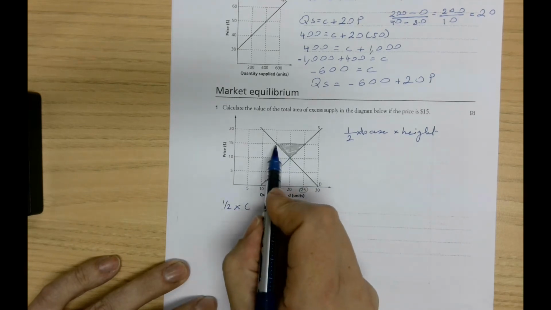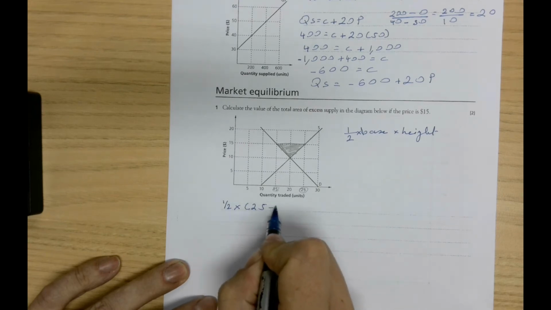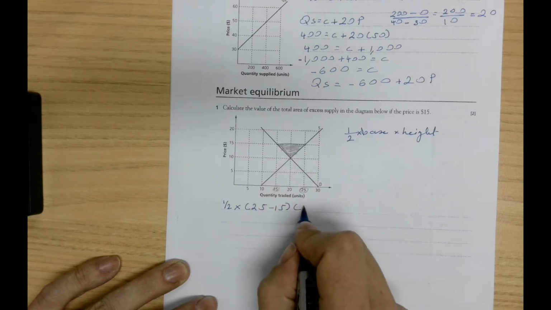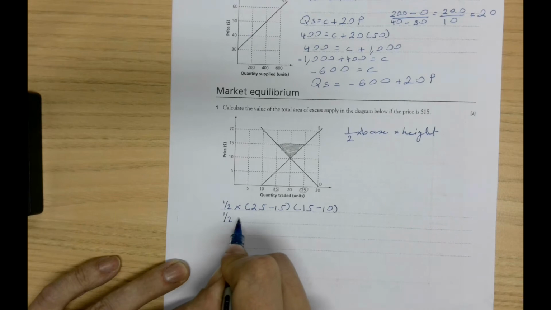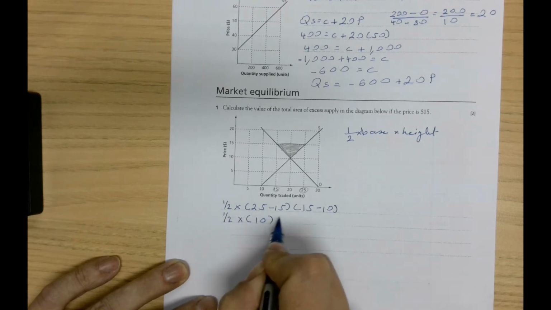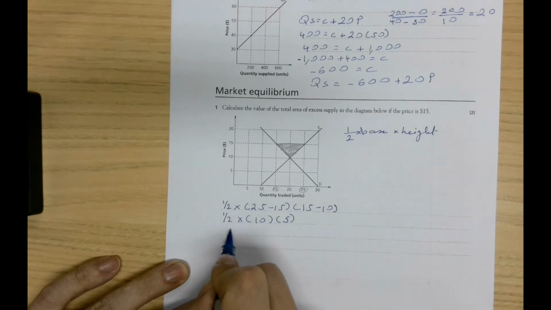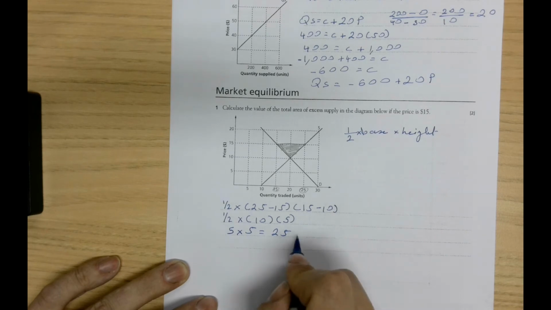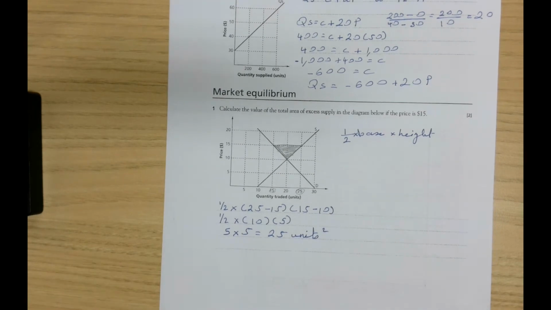I'm going to call this the base, which is 25 minus 15, times the height, which is 15 minus 10, okay, and that's 1/2 times 10 times 5. And I'm going to go 1/2 by 10 is 5 times 5, which equals 25 units squared. Okay, and that's that. I don't think that's necessarily a great way to do it, but you know, whatever.